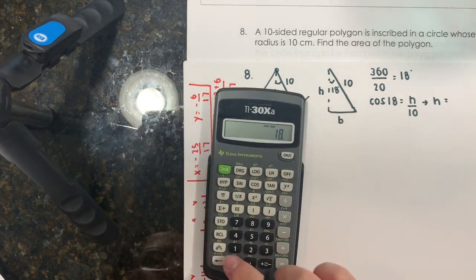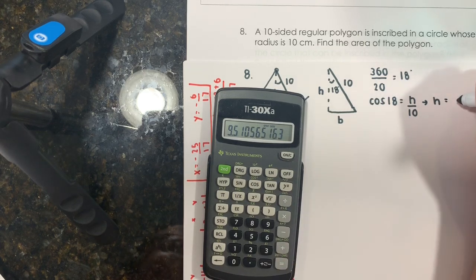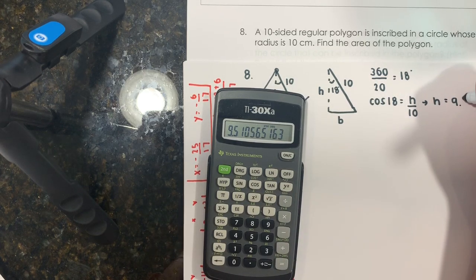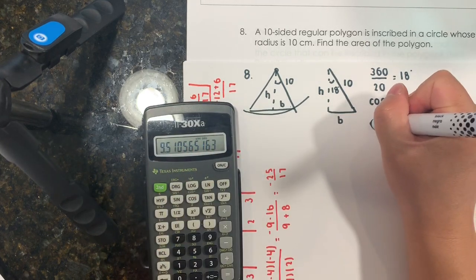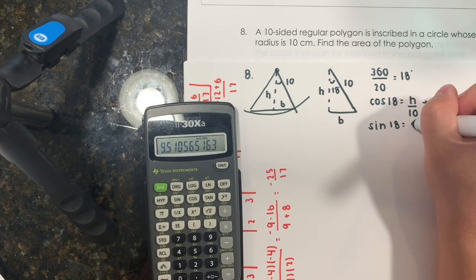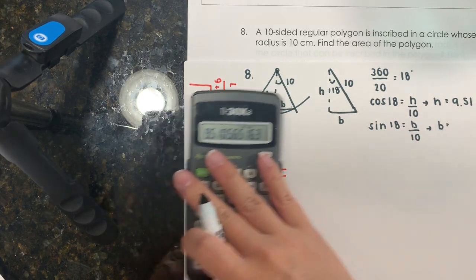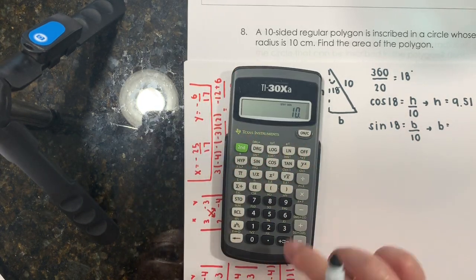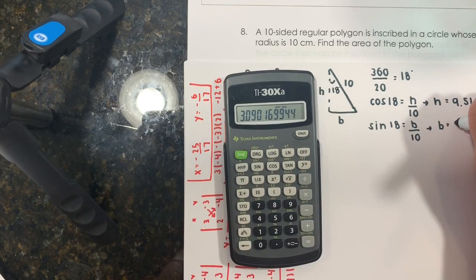So h is going to be equal to 10 times cosine of 18, which would be 9.51. Now for the base, I'm going to do sine of 18 equals opposite, which is the base, over hypotenuse, which is 10. So the base is going to be equal to 10 times sine of 18, which would be 3.09.